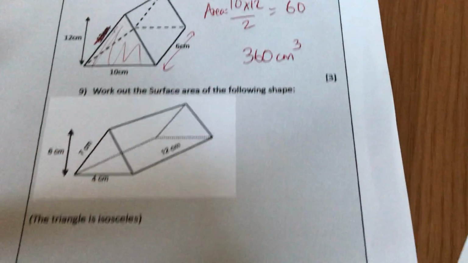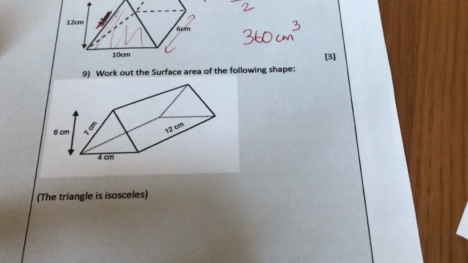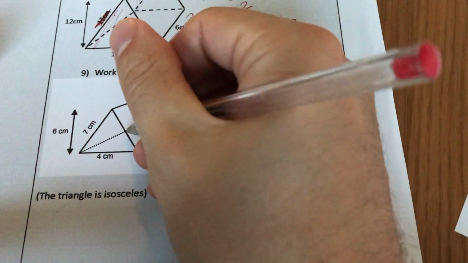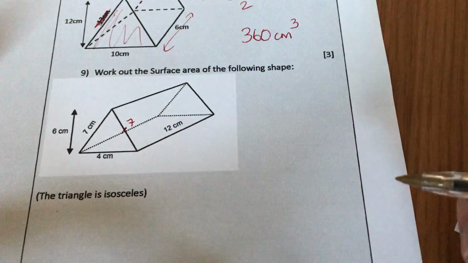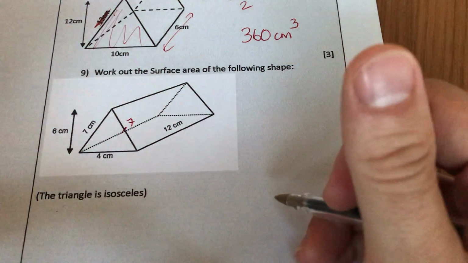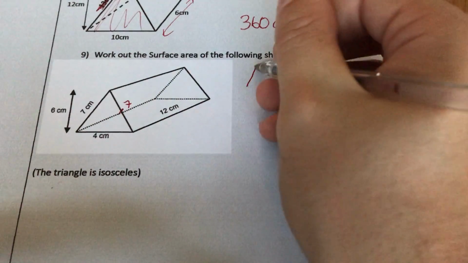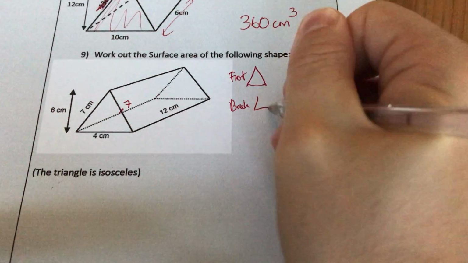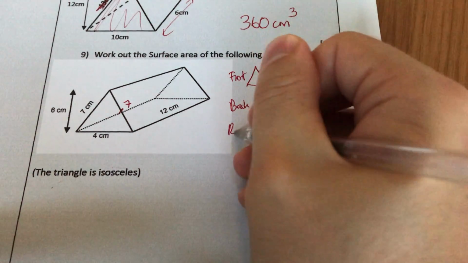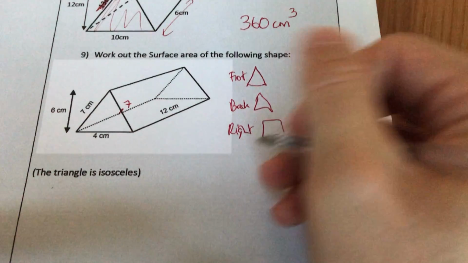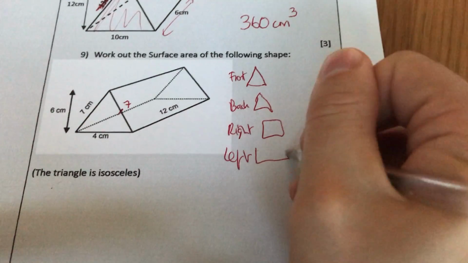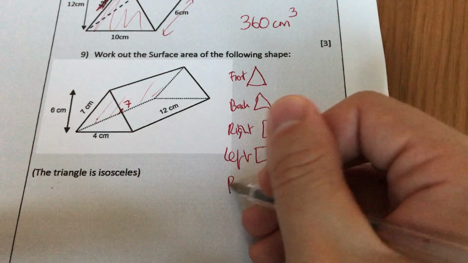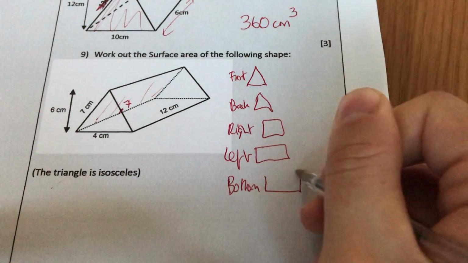Okay. The next one, work out the surface area of the following shape. Now, I've just included the triangles are isosceles, so we know that this is also 7. Let's start working out all the bits we need to know. So we need to know the front triangle, the back triangle, the right rectangle, the left rectangle, which is sort of here, and the bottom rectangle.